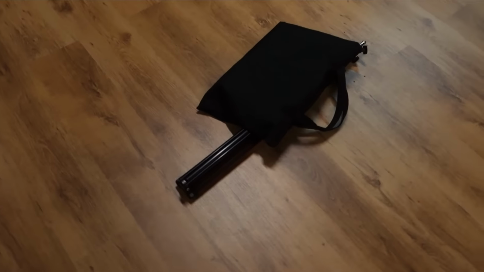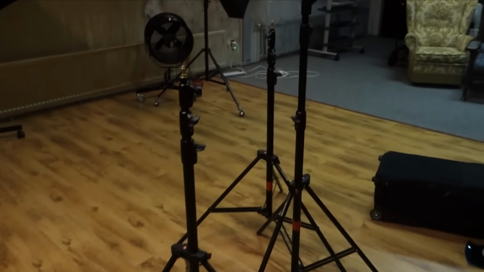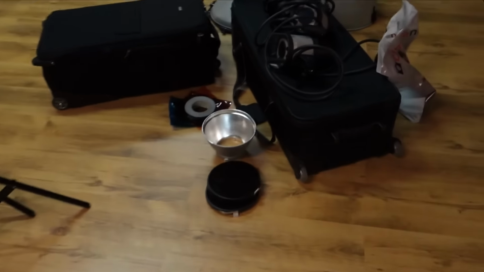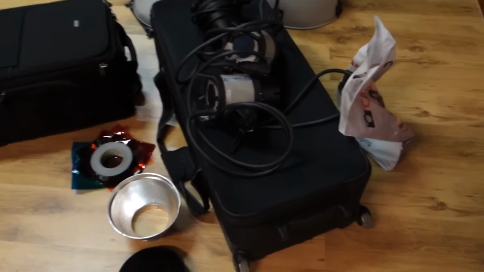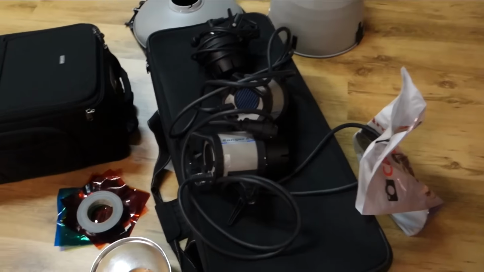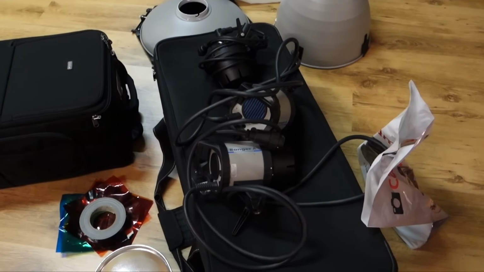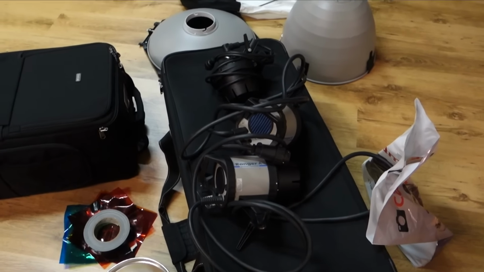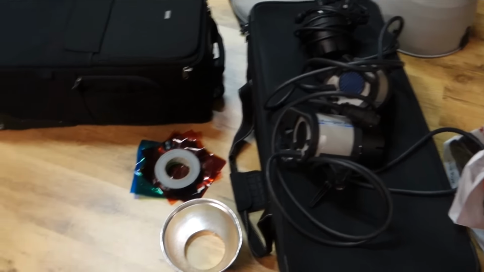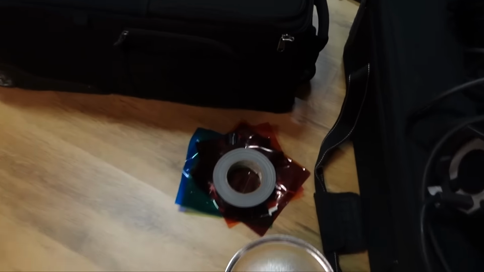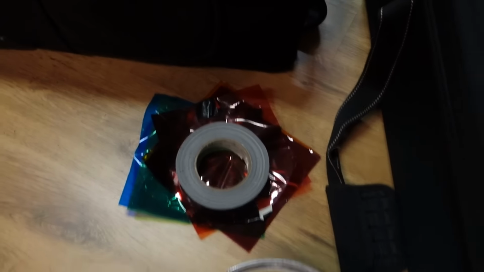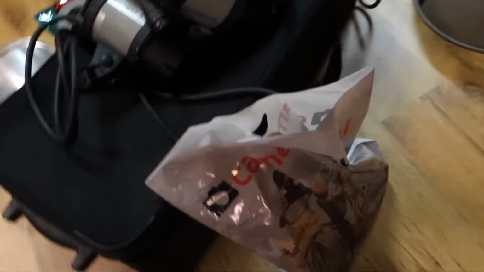This is our Tethertools table with, of course, a stand. Here we have some lighting stands and two cases. I'm gonna tell you what's inside. We have two Rangers with us with two A heads. A Quadra with the HS head, meaning we can do some high-speed syncs. Of course, some gels to give some color. The reflector with grids. Our camera bag, which actually contains some cables.